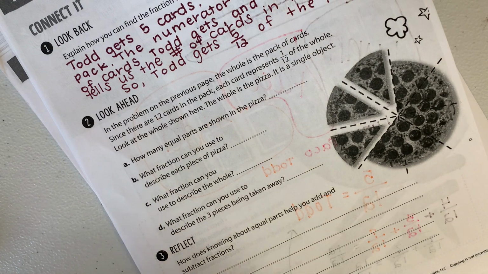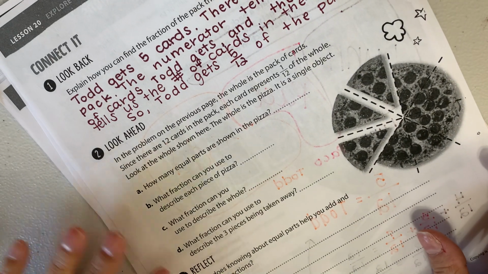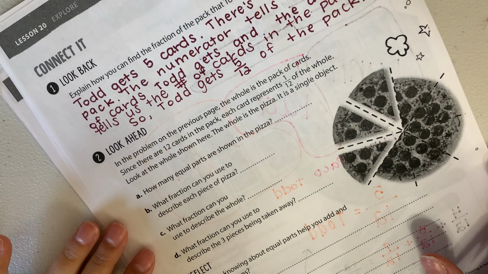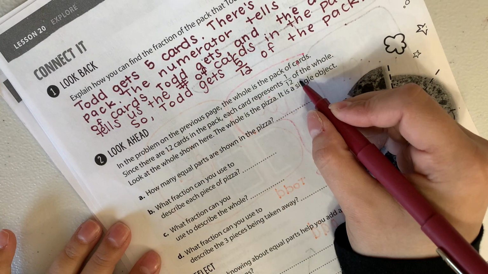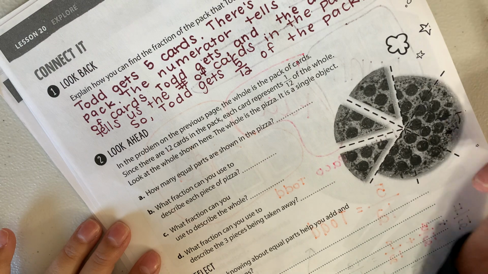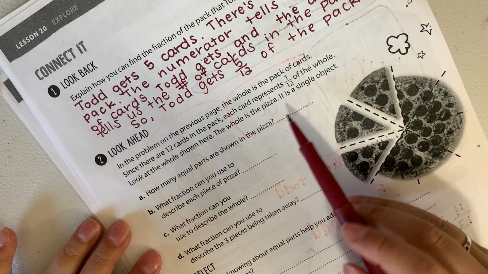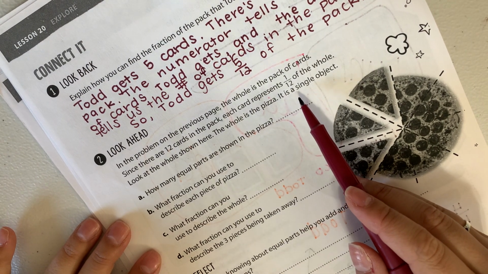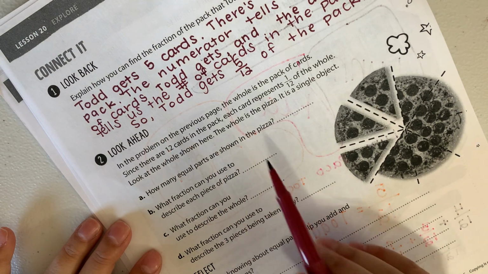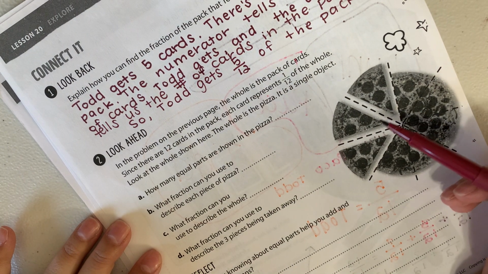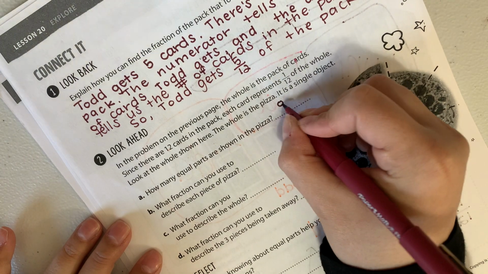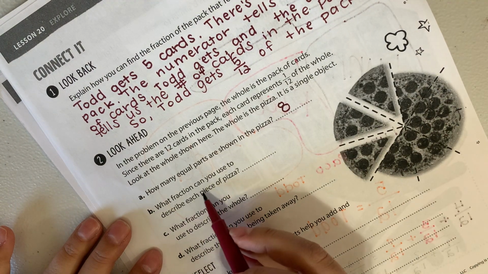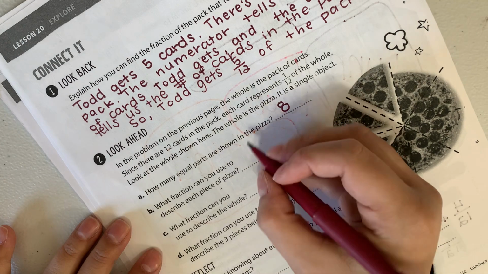Now, looking ahead, in the problem on the previous page, the whole is the pack of cards. Since there are 12 cards in the pack, each card represents 1/12 of the whole. Look at the whole shown here. The whole is the pizza. It is a single object. So how many equal parts are shown in the pizza? Well, we have 1, 2, 3, 4, 5, 6, 7, 8. So 8 equal parts. And then what fraction can you use to describe each slice of pizza?